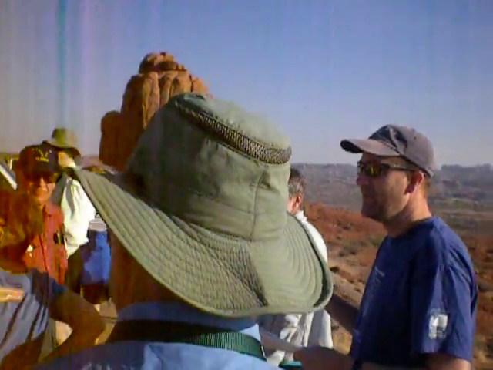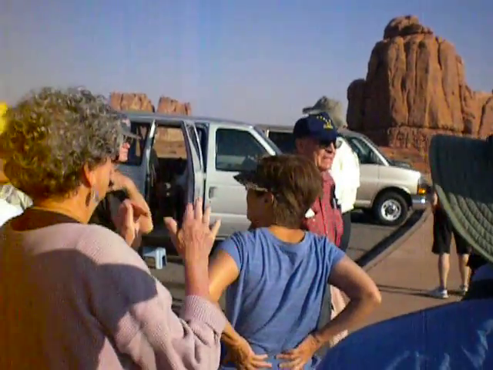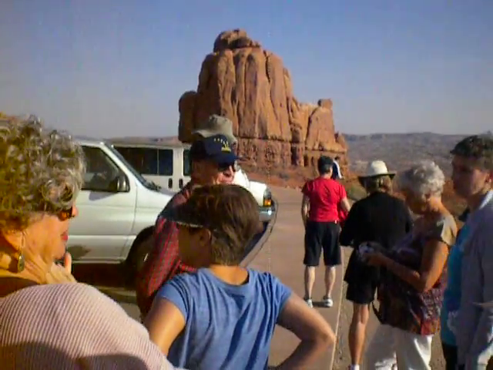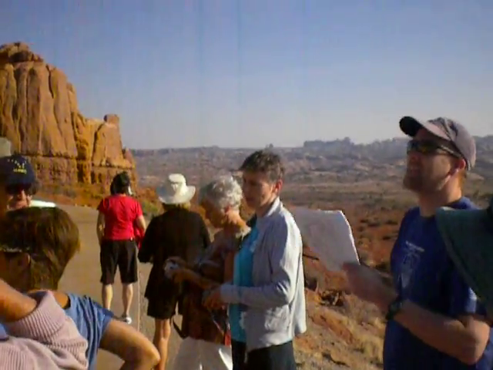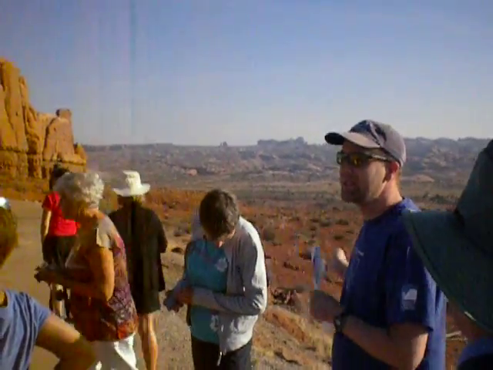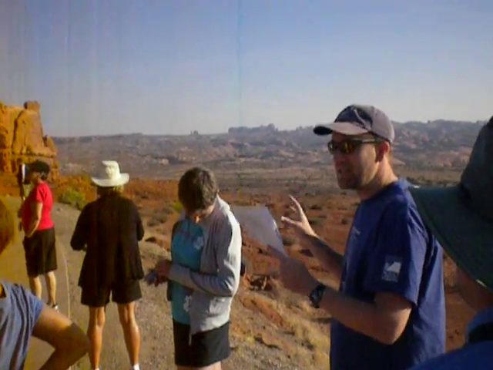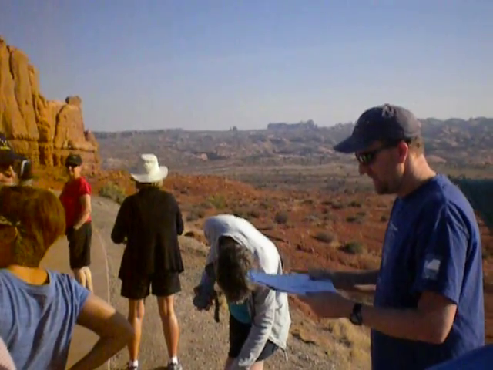So you will explain why it's wavy as opposed to an environmental difference. One theory as to why it's like that. So it's basically when we get to Upheaval Dome, you won't be able to see the Dewey Bridge member, but keep in mind what you've seen here because that will kind of come into play this afternoon.